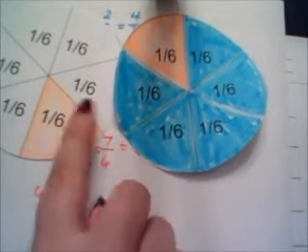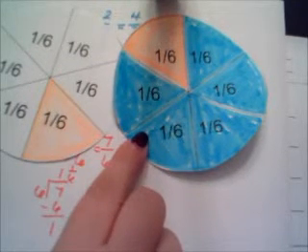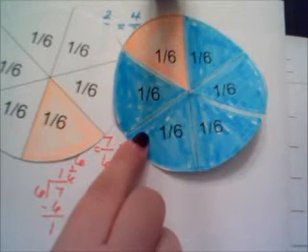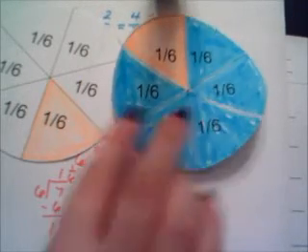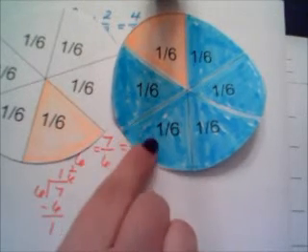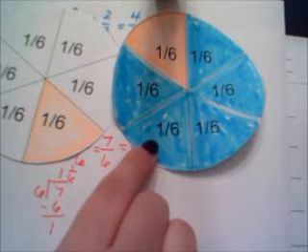In this case, each whole is divided into 6, okay? The numerator is the number of those pieces that you're using. In this case, in total, we are using 7 of the 6ths. Okay? Makes sense? I sure hope so.